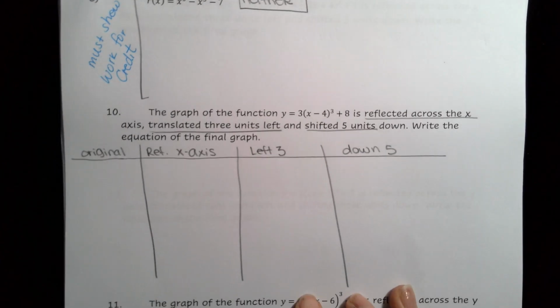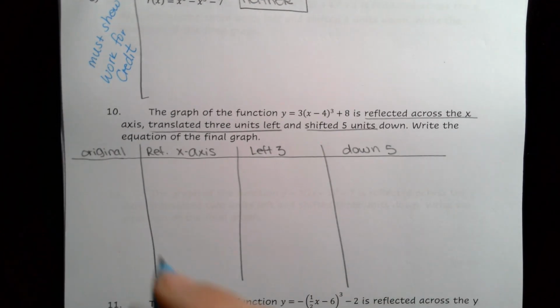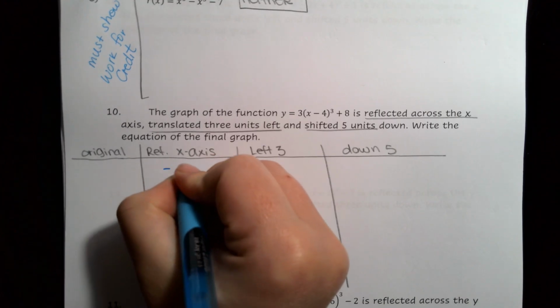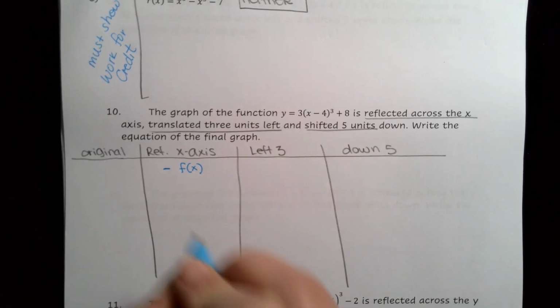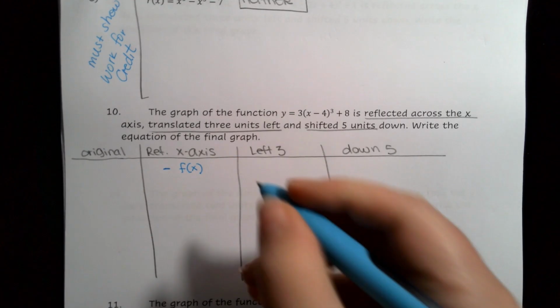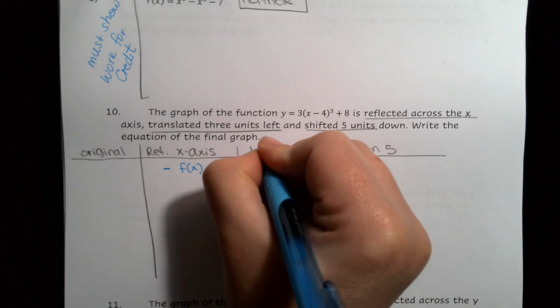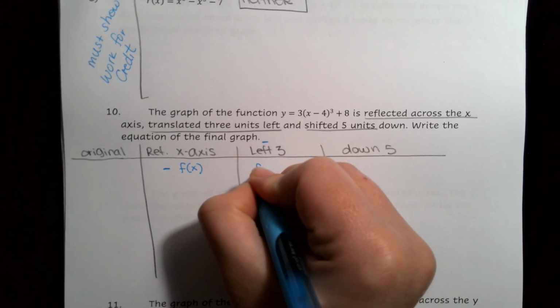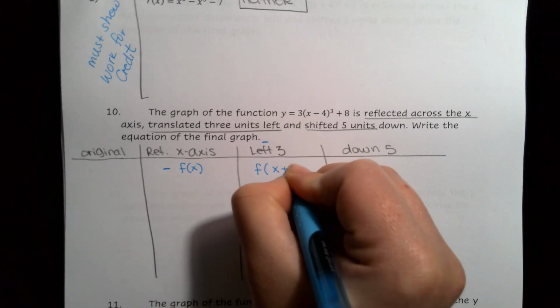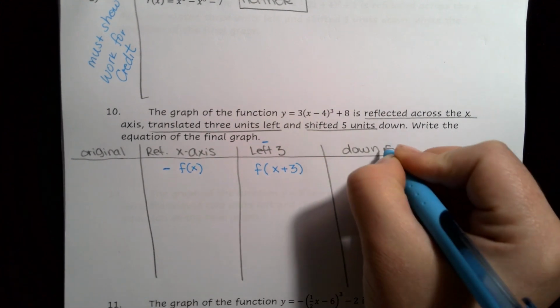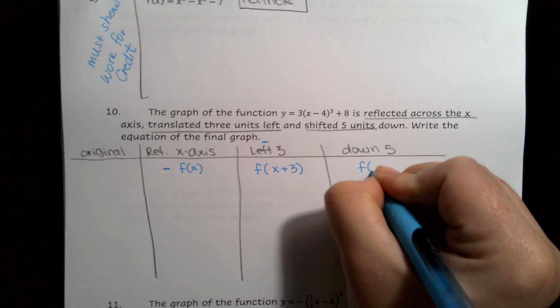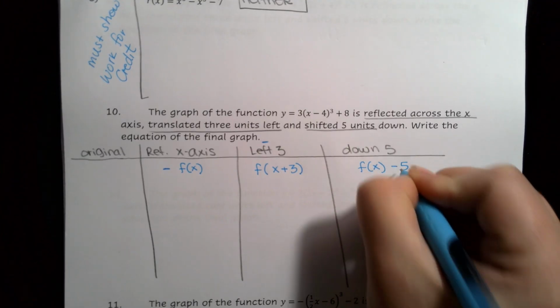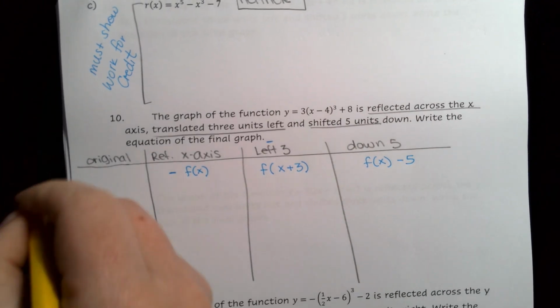Before you do anything, you're going to go in and you're going to write the function notation for each. So a reflection across the x-axis means you have a negative in front of your function. A left 3, left means minus. That means you see a negative 3. That means what you have inside of your function is a positive 3. Down 5 means outside of your function you have a minus 5. Okay, let's start with the original.